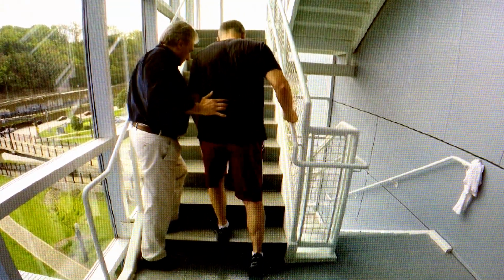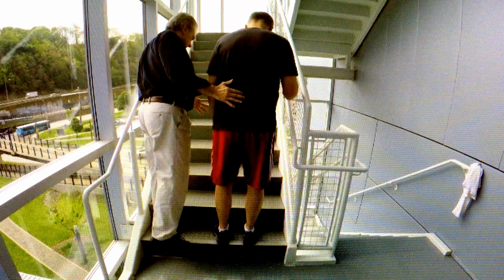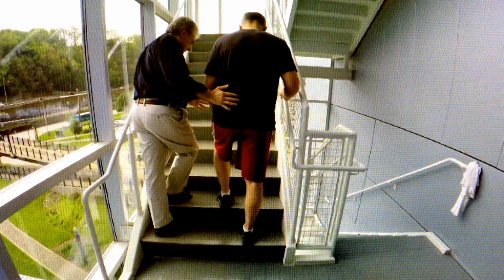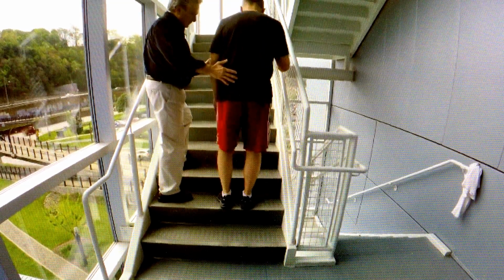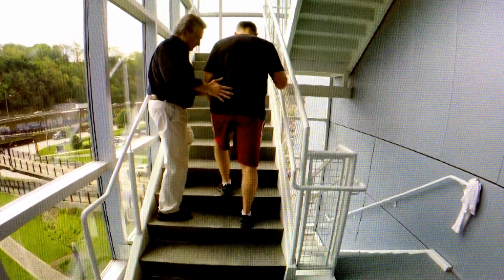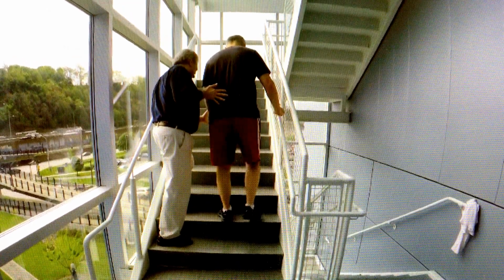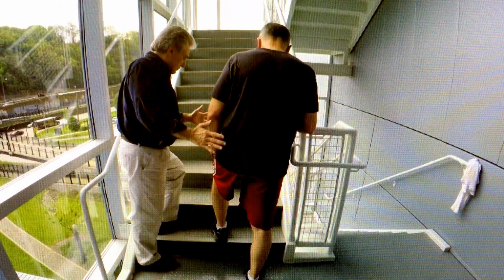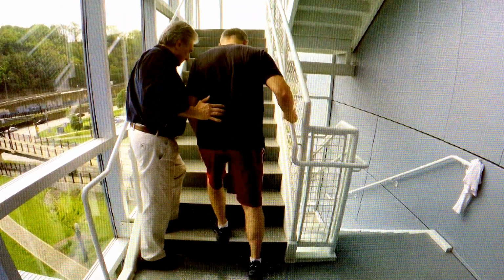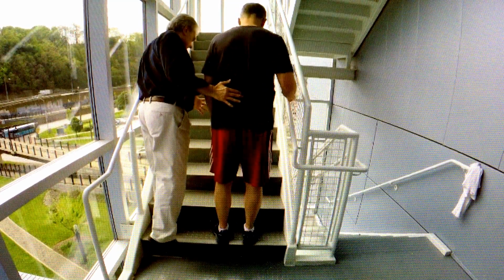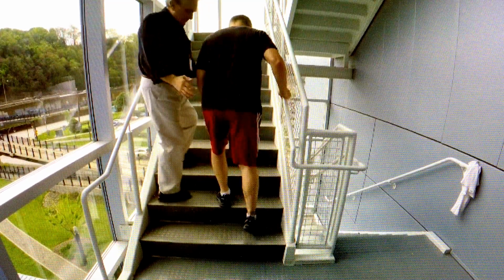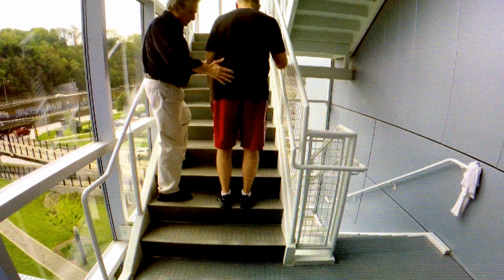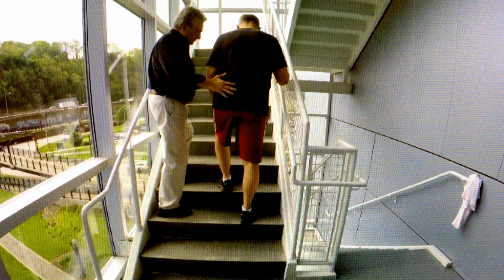Stair negotiation is one of the most commonly problematic tasks for individuals with knee pathology. Going up or down the stairs generally consists of 3 phases. First, the patient shifts his weight to the support limb to allow placement of the leading limb onto the next higher step. Next, the patient transfers his weight to the leading limb. Finally, he raises his body weight up to the next step, bringing the trail limb along.